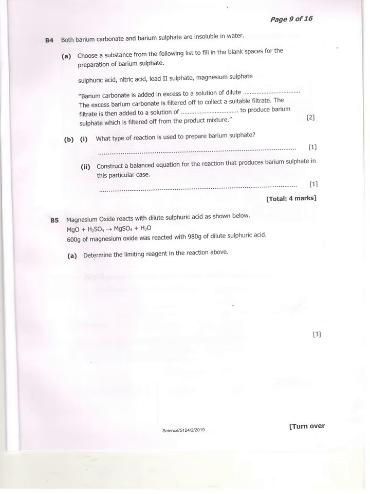Okay, so now we can move on to question 4. Question 4 reads, both barium carbonate and barium sulfate are insoluble in water. Question A, choose a substance from the following list to fill in the blank spaces for the preparation of barium sulfate. The substances are sulfuric acid, nitric acid, lead sulfate, magnesium sulfate.